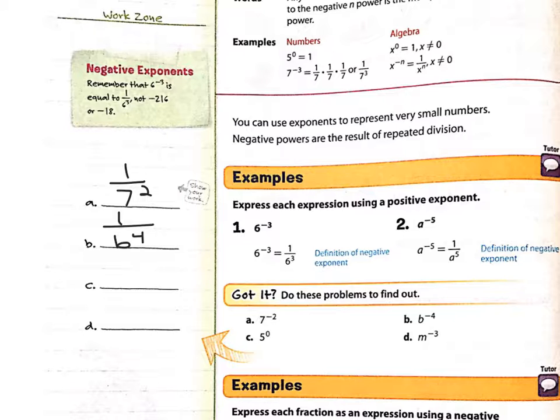Letter C, that should be an easy one. 1, right? We just went over that. Any number to the 0 power is 1. No matter what. Can I do D? Yeah, go for it. 1 over M to the 3rd power. Perfect. We're on a roll.